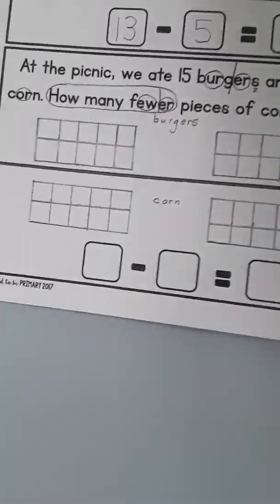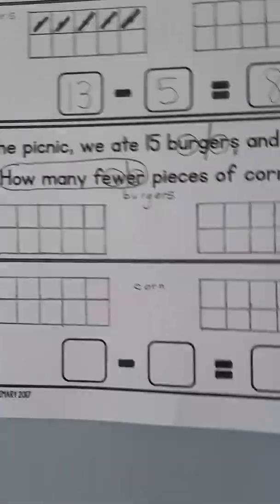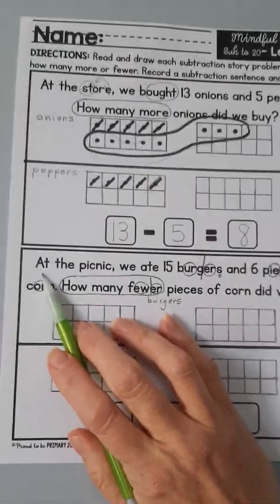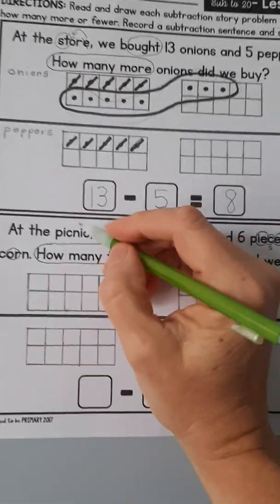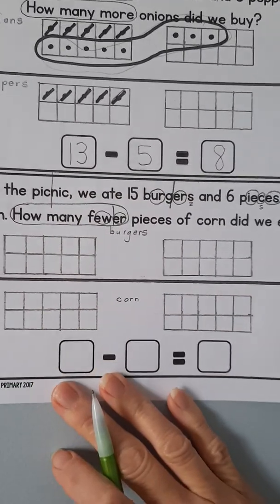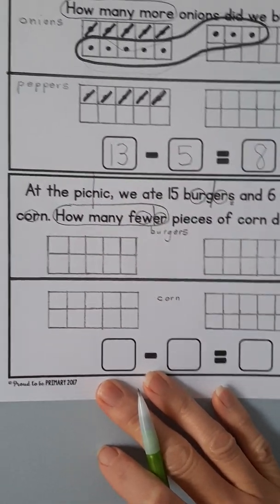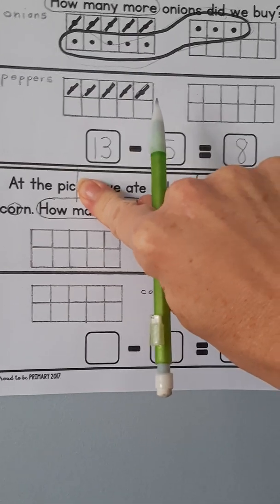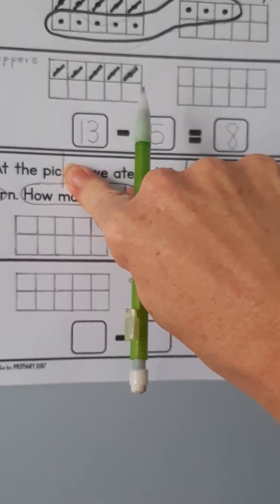Okay, let's do the next question together. It says, at the, this is a 2-beat word, picnic. Sometimes I say to you, if you come to a word that you don't know, just look at the first 3 letters and then uncover the rest and you might get it.